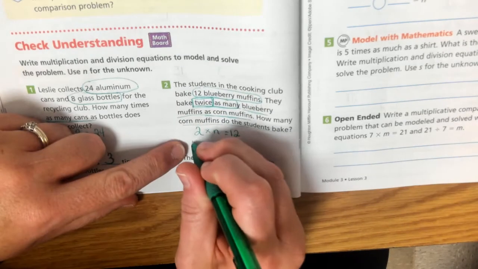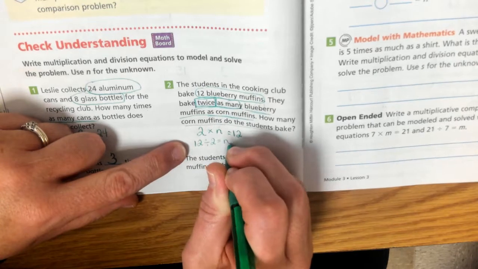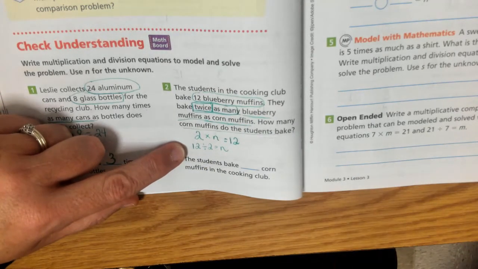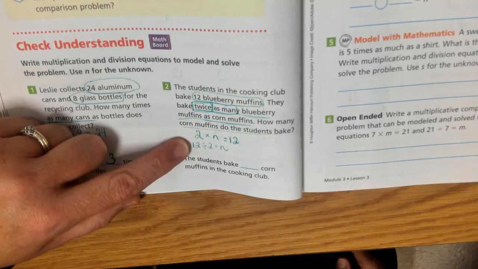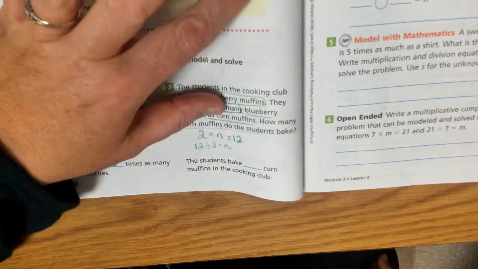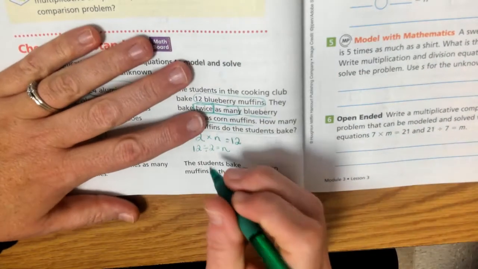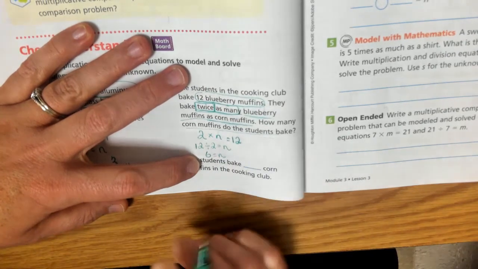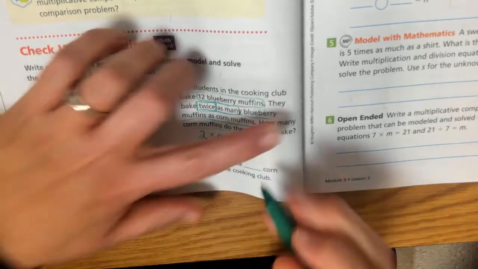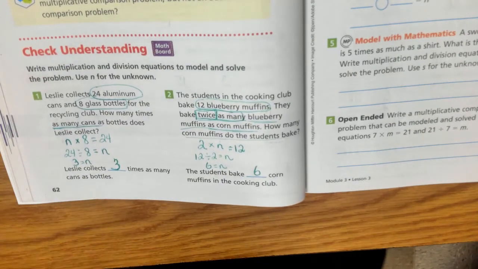So let's do our division. 12 divided by 2 equals n. 12 divided by 2. If I split 12 in half, what do I get? Or I could count by 2s till I get to 12. 2, 4, 6, 8, 10, 12. I have 6. Or if I split 12 in half, I get 6, right? So 6 equals n. So that means the students bake 6 corn muffins. So they make 6 corn muffins and 12 blueberry muffins.